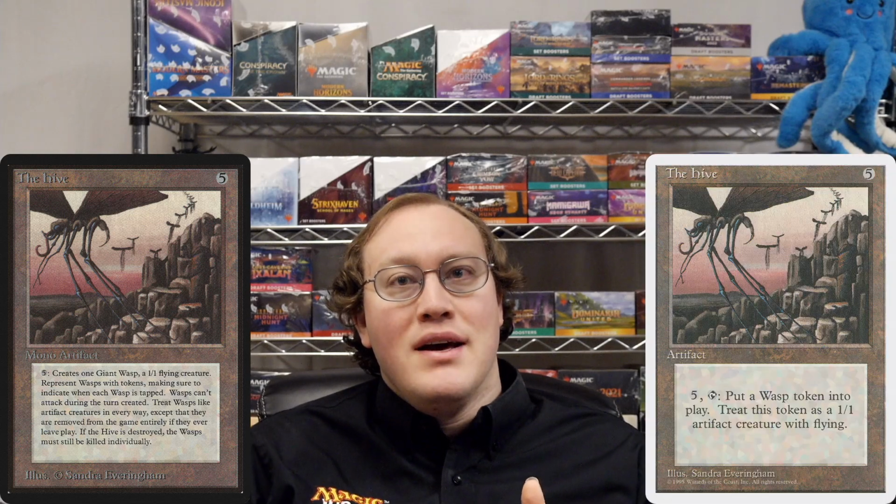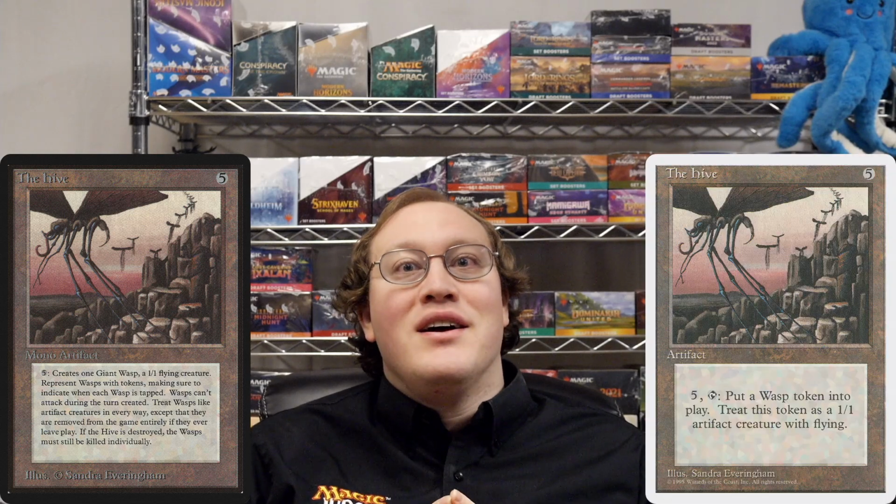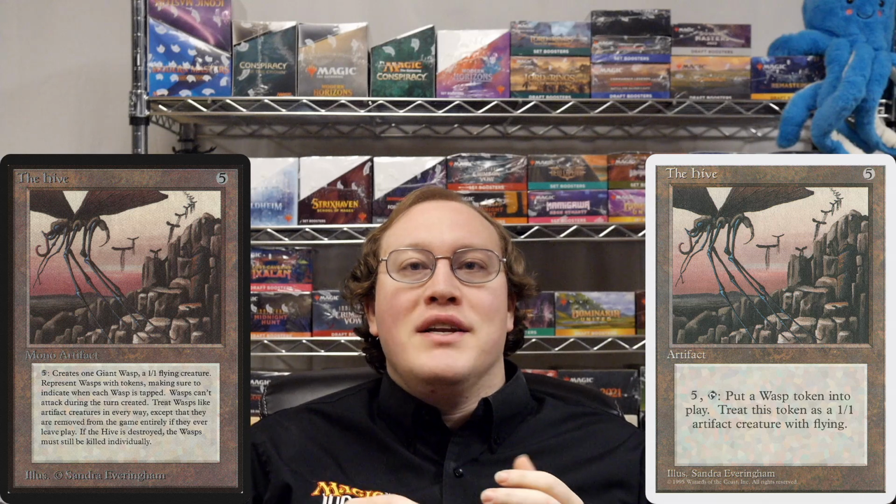So how do we get less words on the cards? Well, for an example of one tried and true method, let's take a look at the original printing of the Hive and compare it to the 4th ed version. And yeah, that's quite a difference, huh? Where'd all that text go? Well, it didn't just disappear.